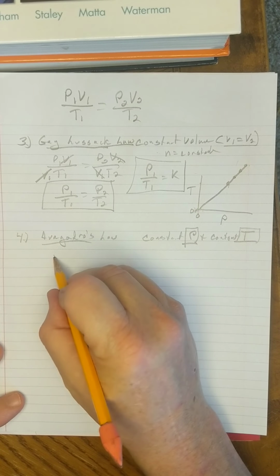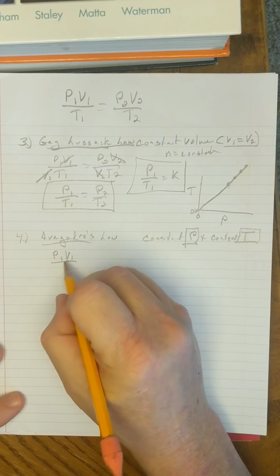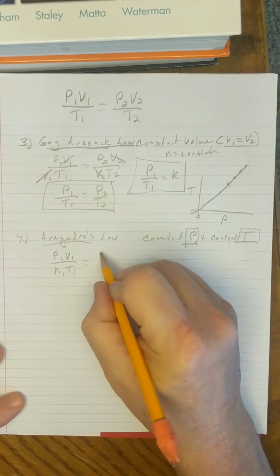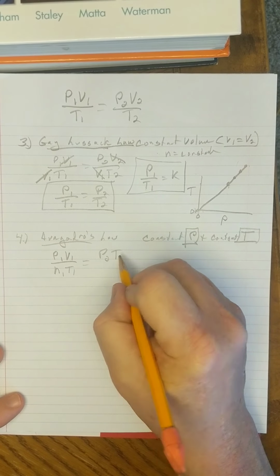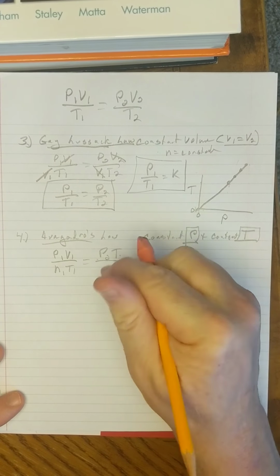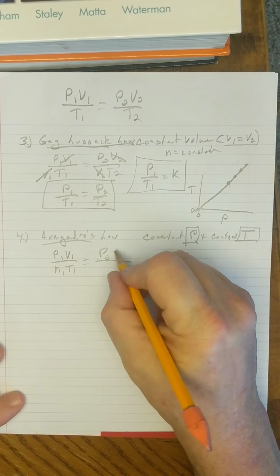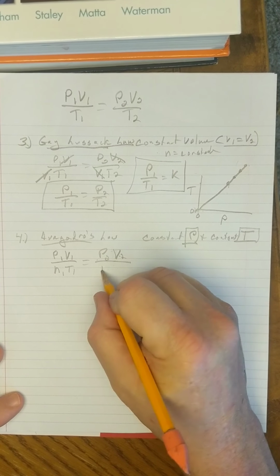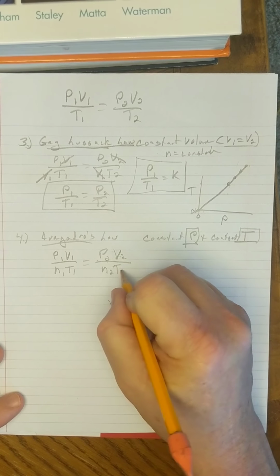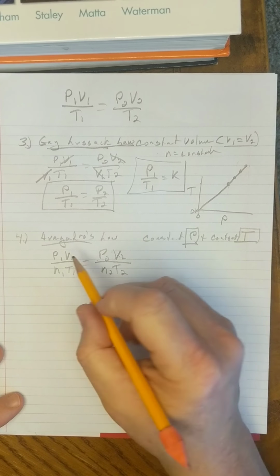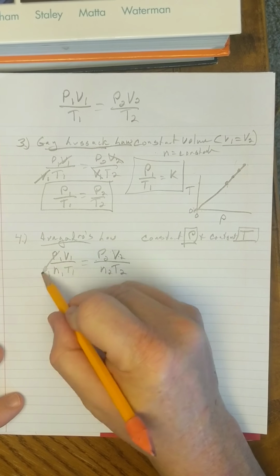Now, he went back to the universal gas law, P1 V1, N1 T1 equals P2 V2, N2 T2. When pressure 1 is constant, we'll cancel that out.